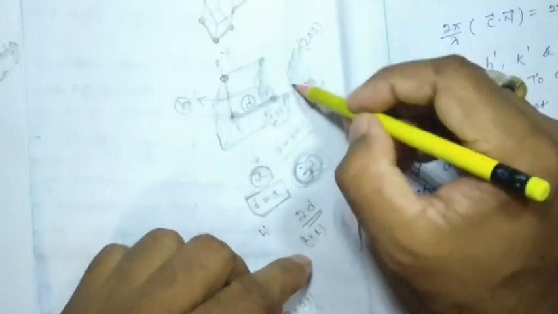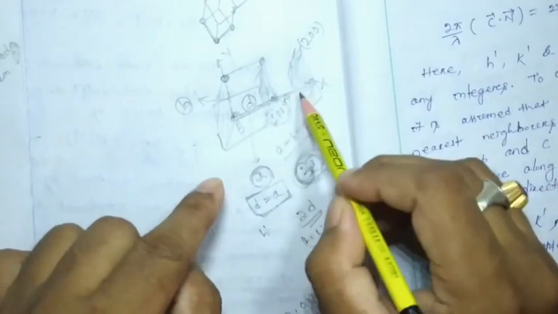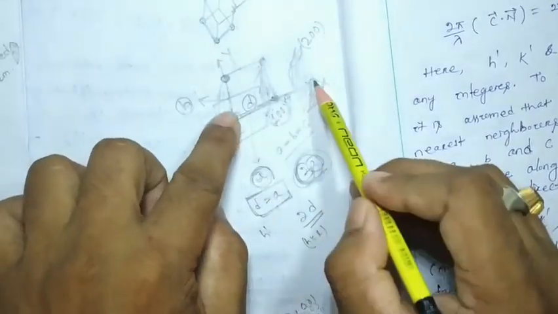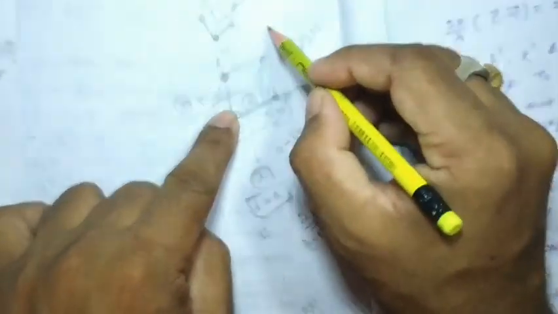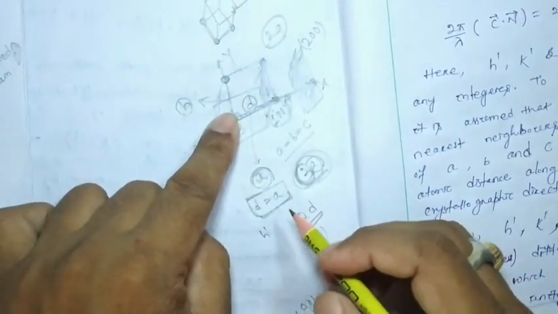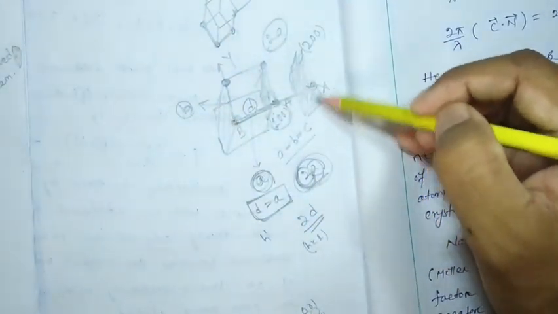If we consider this other plane, then from here to here the distance is 2A. And this plane's Miller indices are how much?